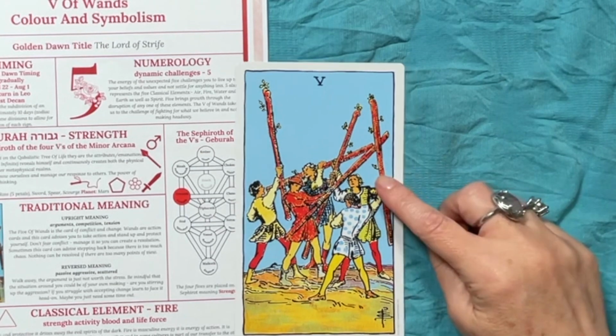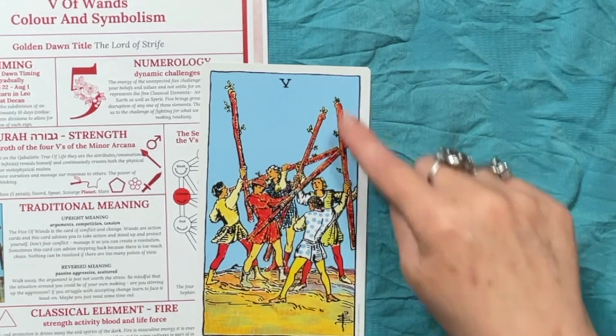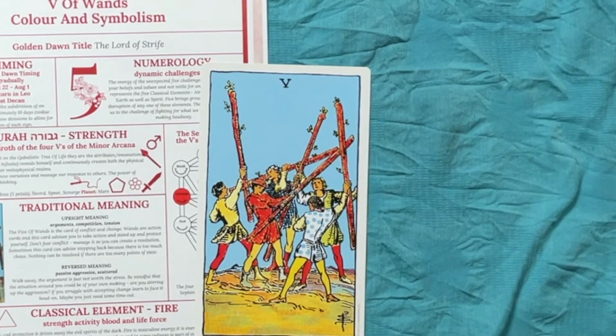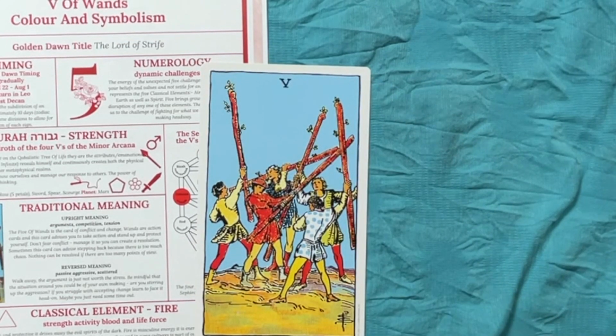And you can see these sticks. You've got the sticks here that are being used in the fighting. And they've all got little green sprigs, which means they're pretty darn active. So there's an awful lot of very negative energy going on in this card.